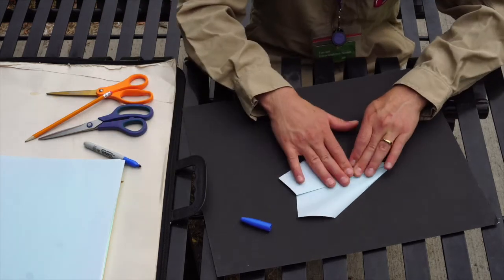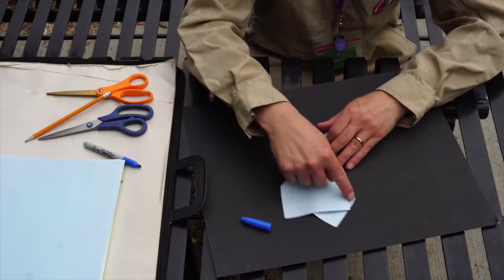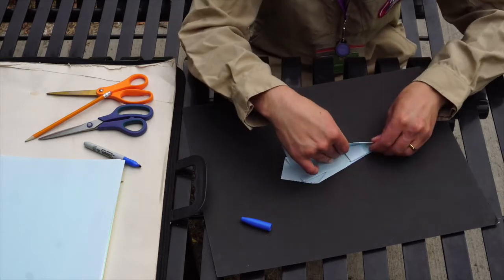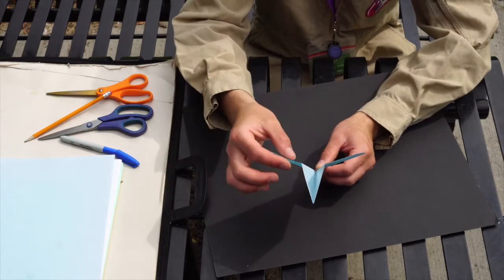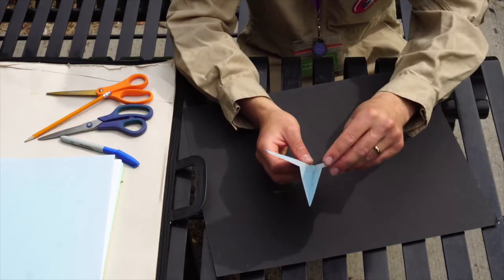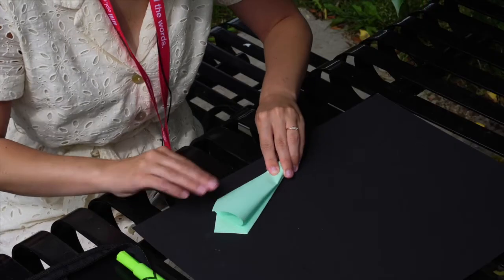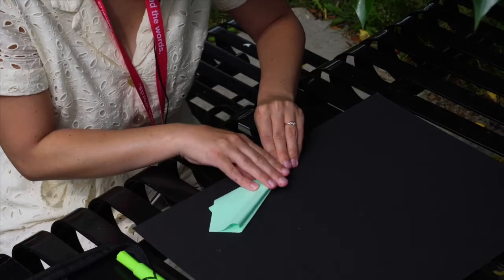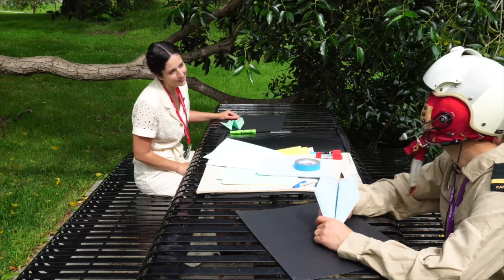We're going to make our crease. There's one wing, and then we're going to flip it and do the other side. And we're just going to match up with what we did on the other side. And then if we want more lift, we can lift up these back edges like so. This is very hard. There we go, done. Perfect. Okay.